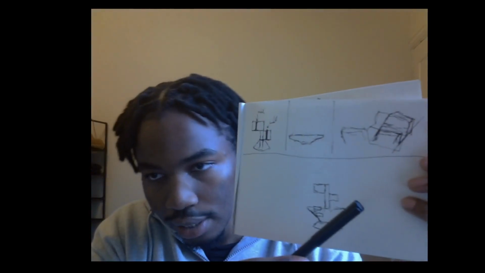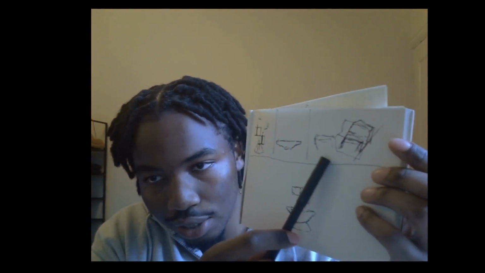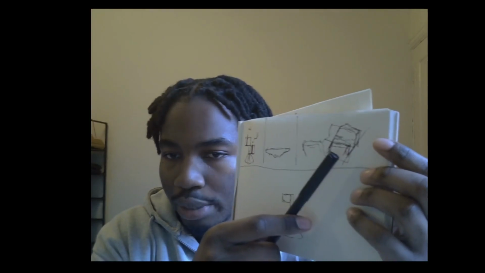Then this is like a stack. Don't know if you can see that where I kind of sketched it out and messed it up a bit and whatever. But this one is a stack where I want it to be stacked. So then I just put it in, like slot it in, right?